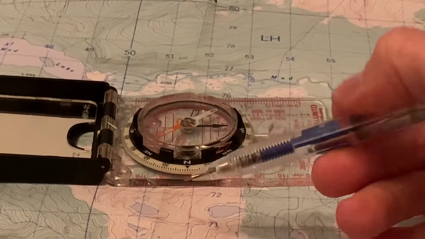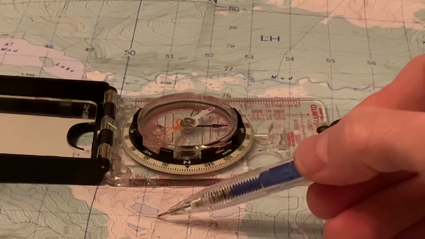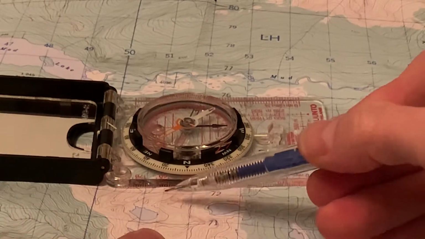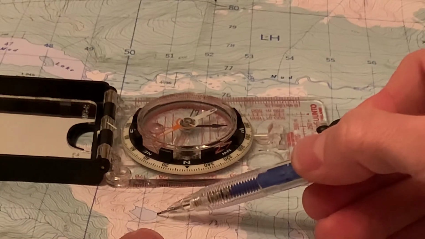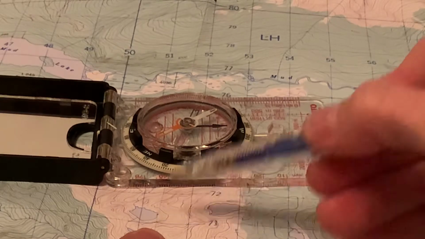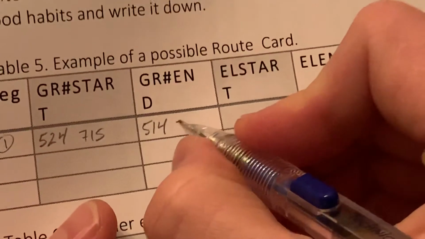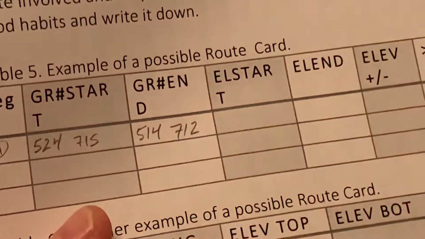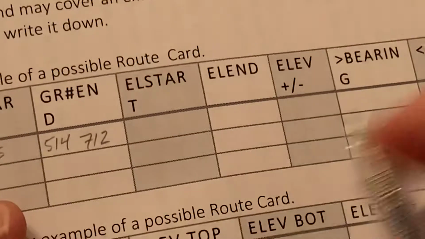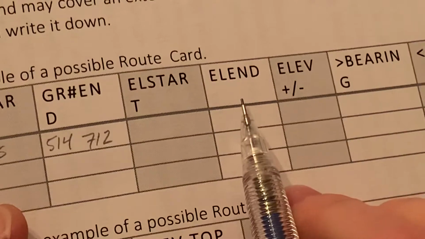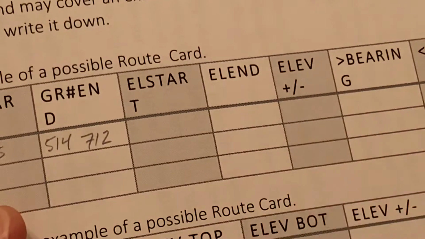And northing, we go up here, 71. Let's call that 712. So our grid end is 712.